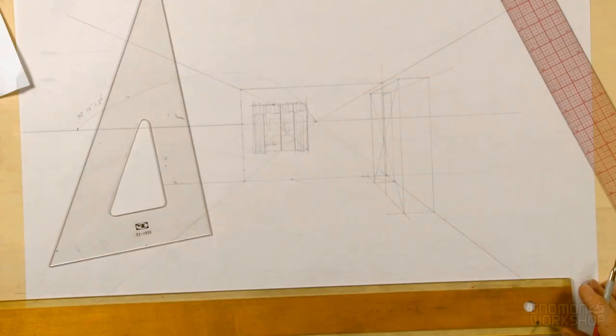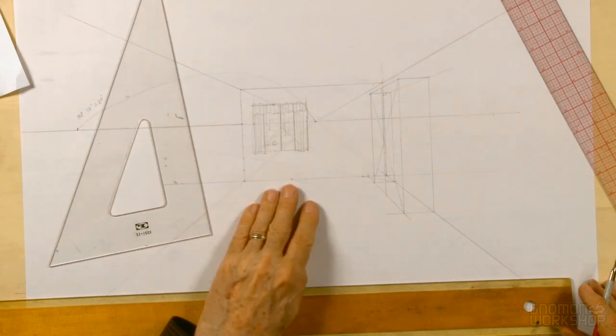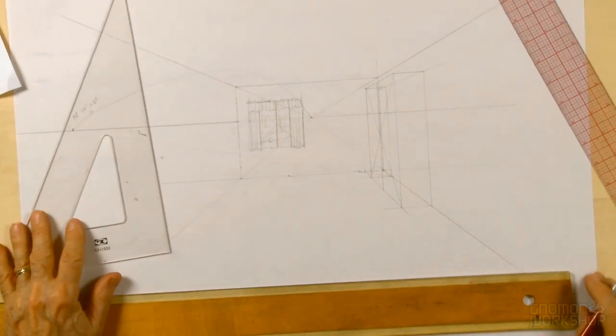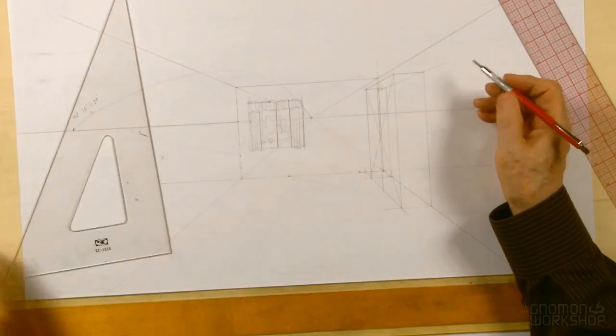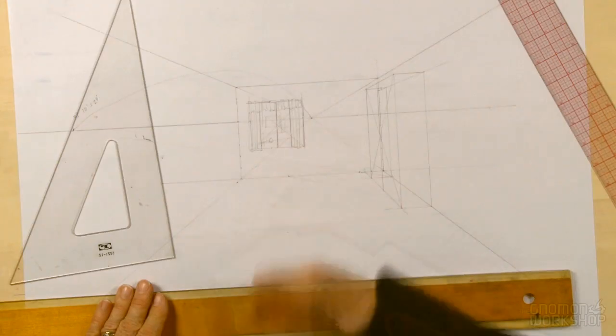Let's draw over here. Let's draw this bookcase over here. Now the problem with this bookcase is, if you'll remember, there's a little gap right here to allow for the curtain. I don't know how much that is, so I'm just going to estimate that gap. I'm going to make it about right there. Let's see what that comes out to be.